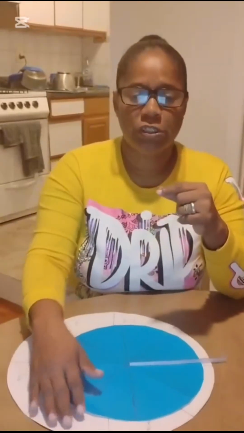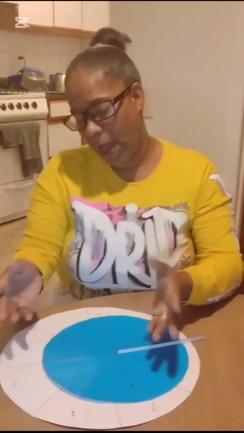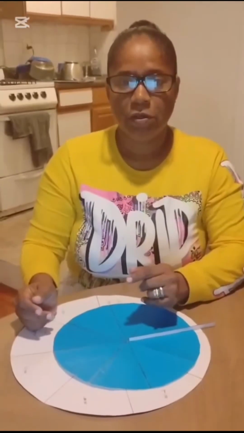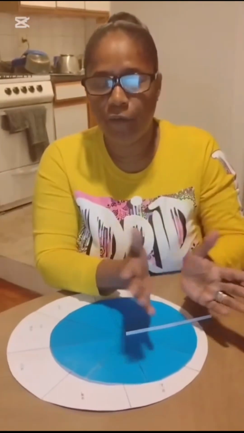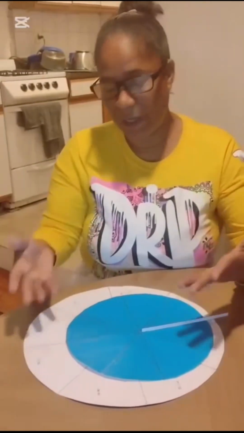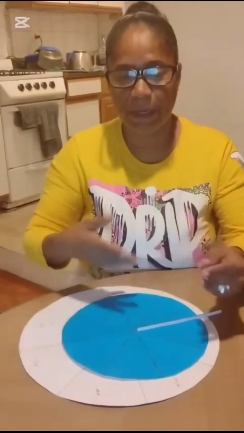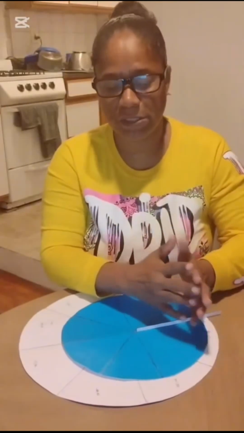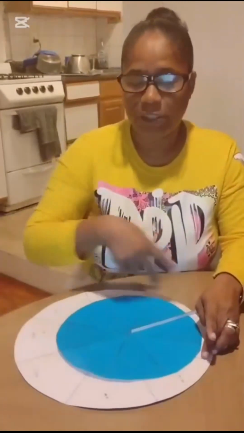For your worksheet, you can give the learners a worksheet to color half of the cookie or half of a pizza or quarter of a pizza. When your lesson is completed, you can give them the activity so that you can reinforce fractions.